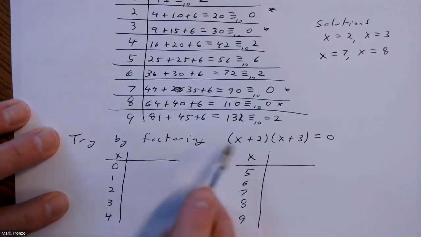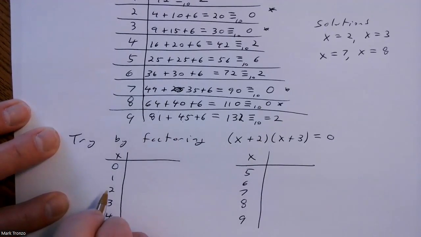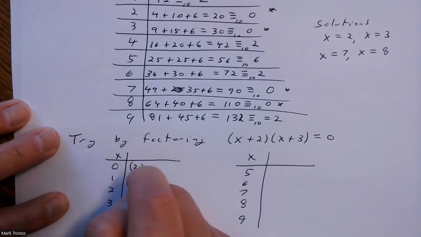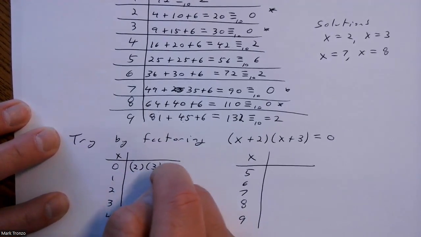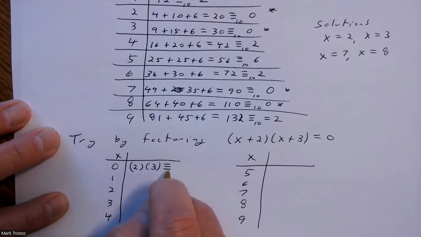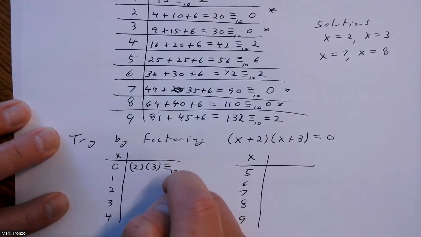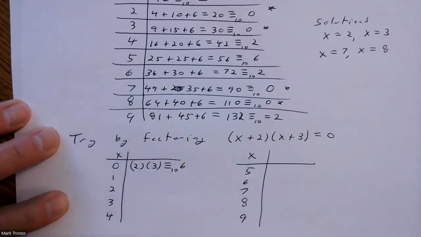So again, if we factor, this is going to be 2 times 3, which mod 10 is still going to be 6 no matter what.